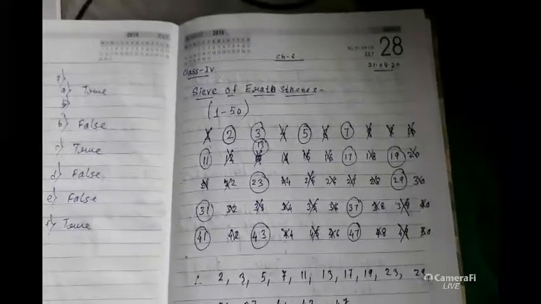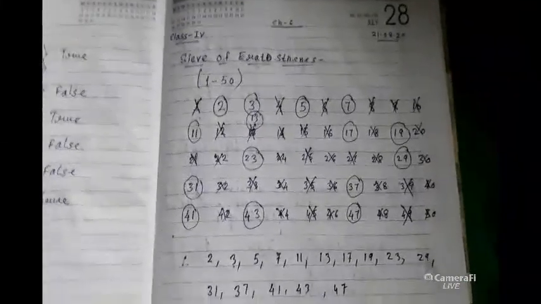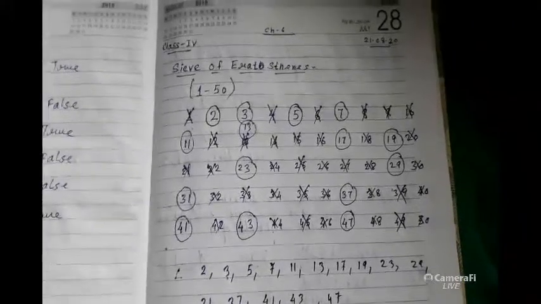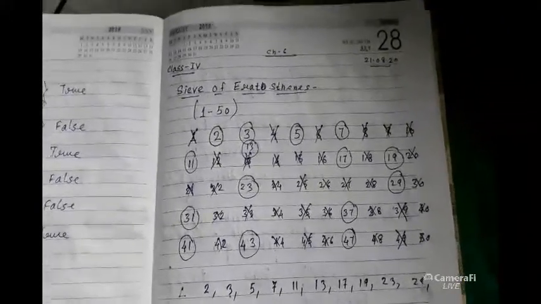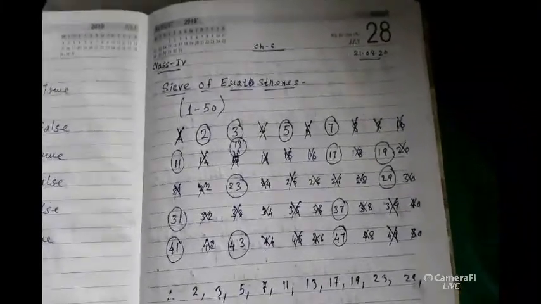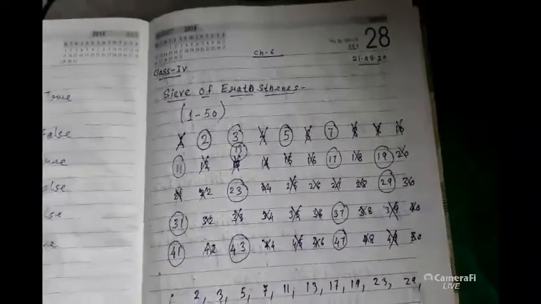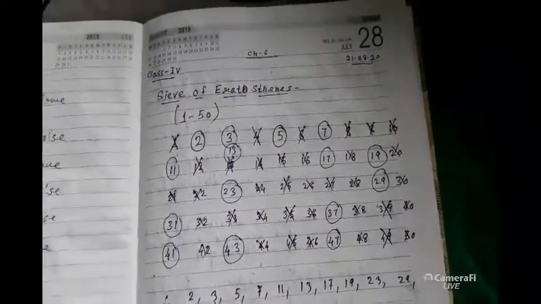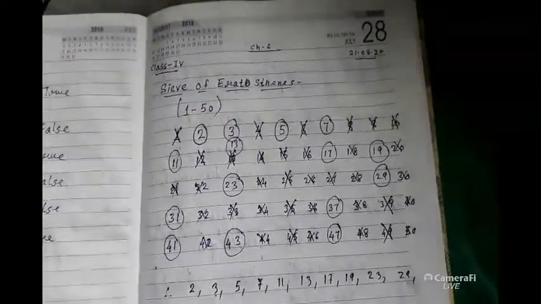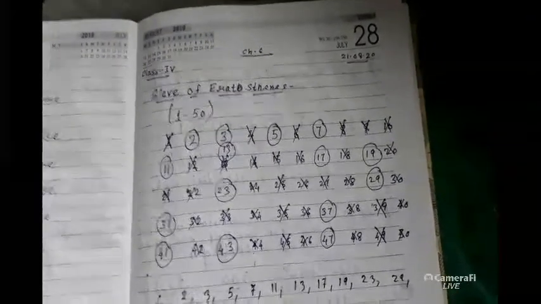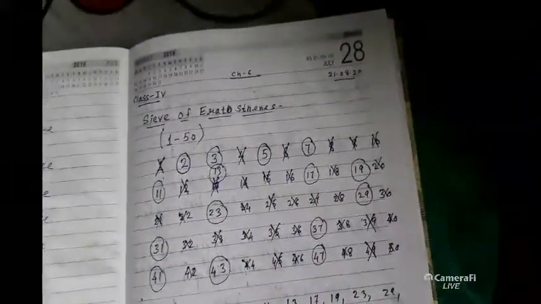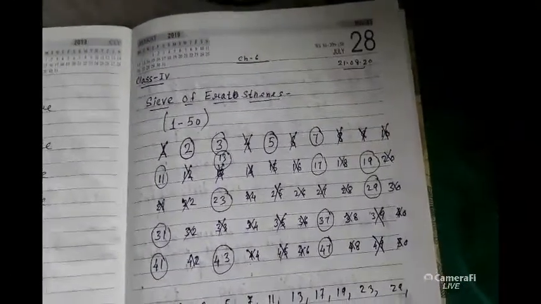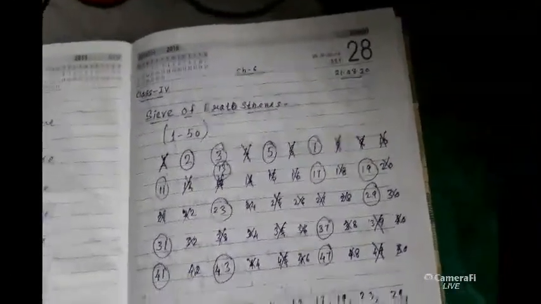Sieve of Eratosthenes is the way you can find out your prime numbers. First of all, you have to write 1 to 50, then cross number 1 as 1 is not prime. Then encircle 2 and cross all the numbers divisible by 2, up till 50. Next encircle 3 and cross all the numbers divisible by 3.